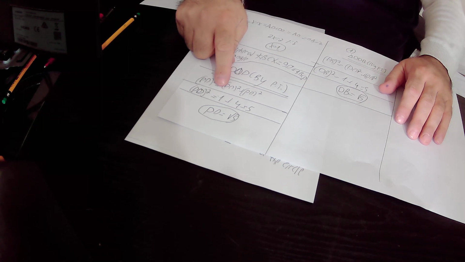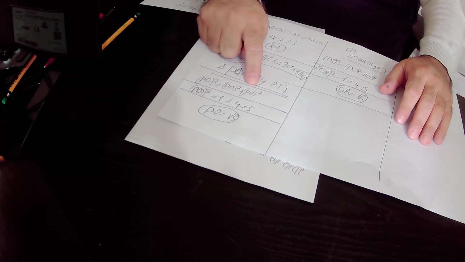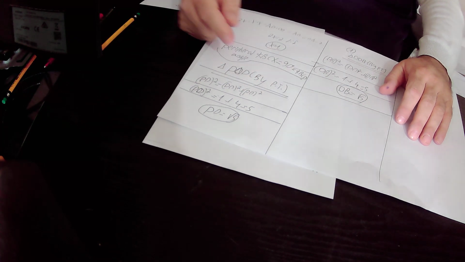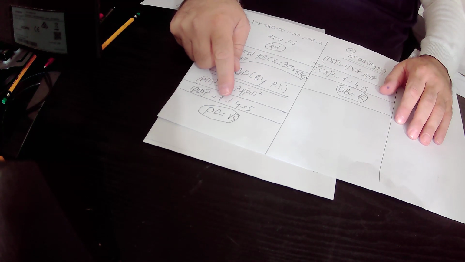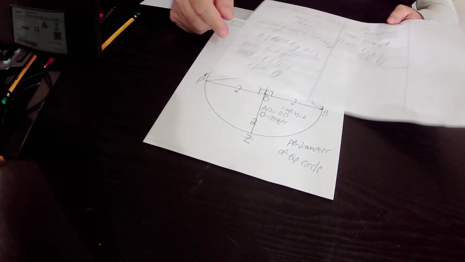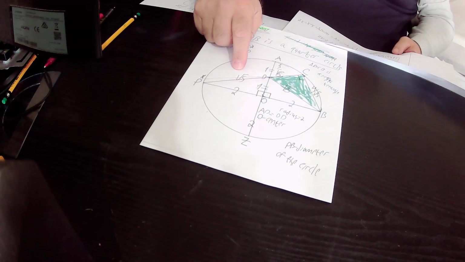DO is 1, so DO squared is 1 squared, that is 1. PO is 2, so PO squared is 2 squared, that is 4. So PD squared equals 1 plus 4, that is 5. We took the square root of this equation and found that the hypotenuse PD equals the square root of 5 units.